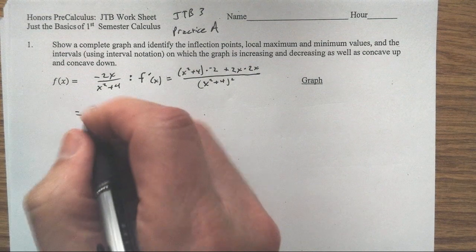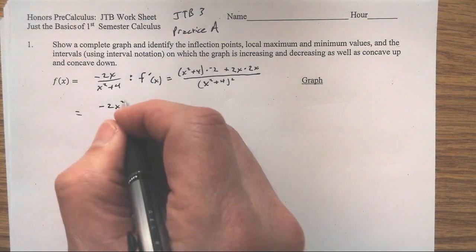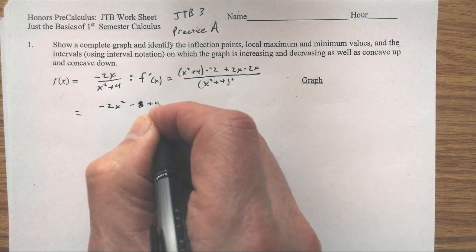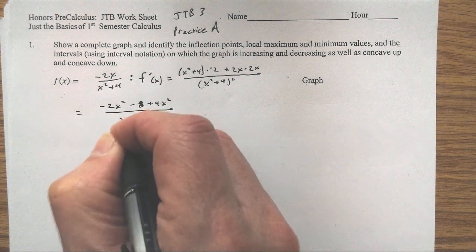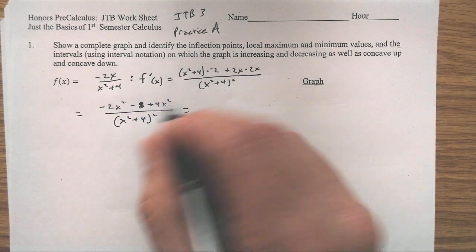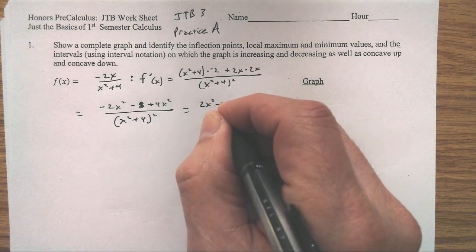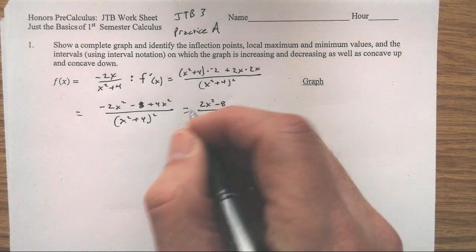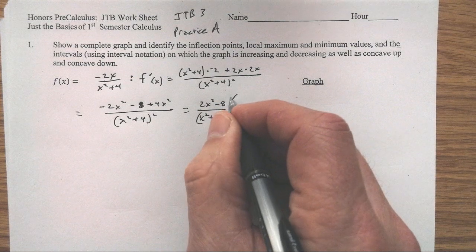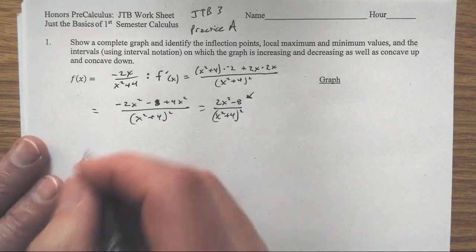Cleaning that up, I get numerator, negative 2x squared, distribute, minus 8, terrible 8, plus 4x squared, all on x squared plus 4 squared, or 4x squared minus 2x squared, 2x squared minus 8 on x squared plus 4 squared. And I like that form. It has its place, but I'm also going to go ahead and factor that numerator.